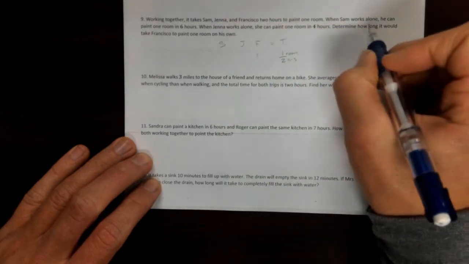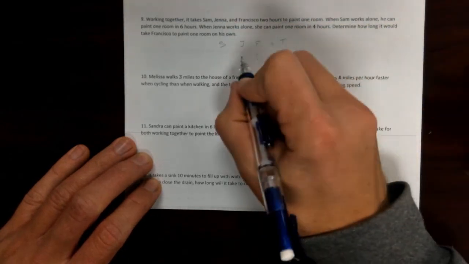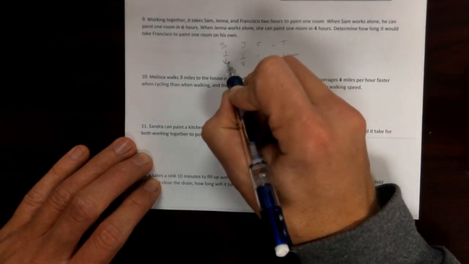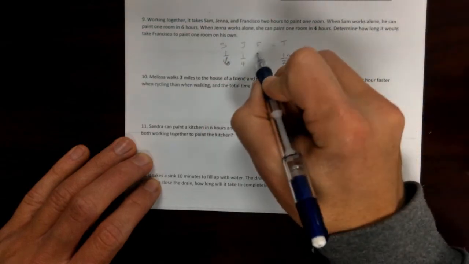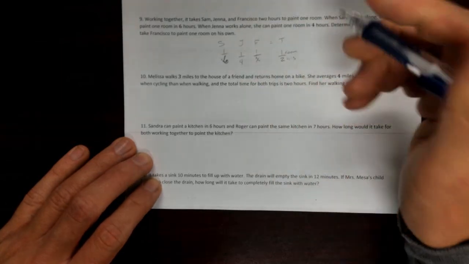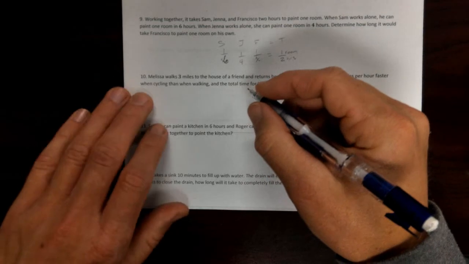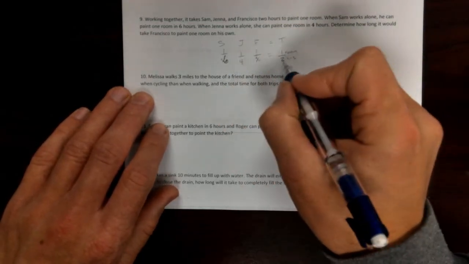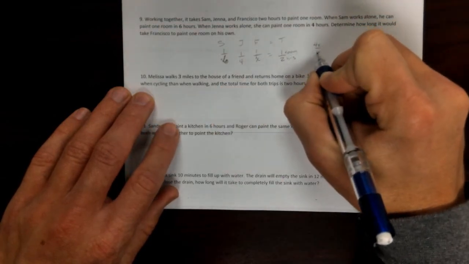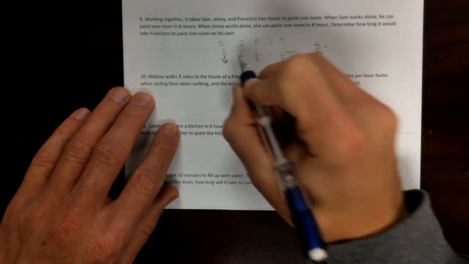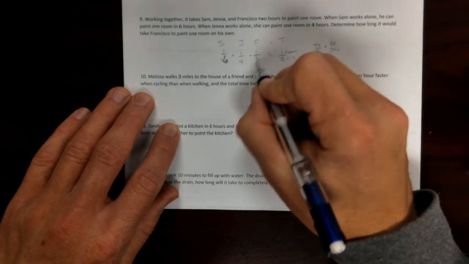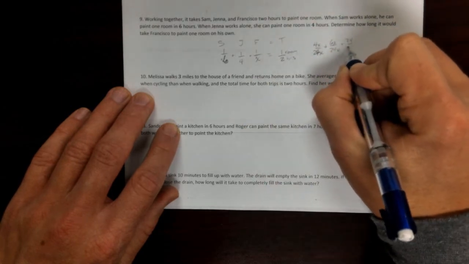We know Jenna can paint one room in 4 hours, so 1 over 4. Sam can paint 1 over 6, excuse me. And then Francisco is going to be 1 over, and we don't know the rate. We don't know how long it takes him, the time, excuse me. Alright, so we got this equation right here. Once again, let's find a common denominator. In this case, I'm going to find a common denominator of 24x. So this needs to be multiplied by 4x, so this is going to become 4x over 24x plus, this needs to be multiplied by 6x, so plus 6x over 24x. This can be multiplied by 24, so plus 24 over 24x.